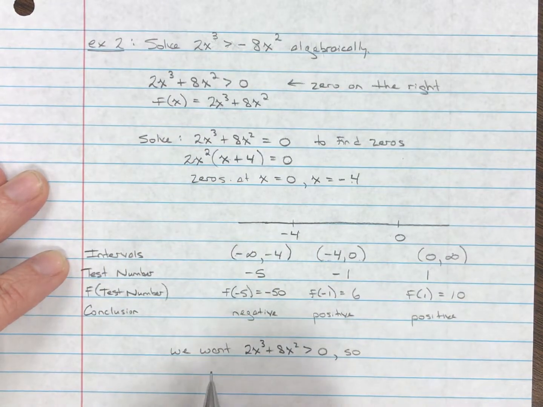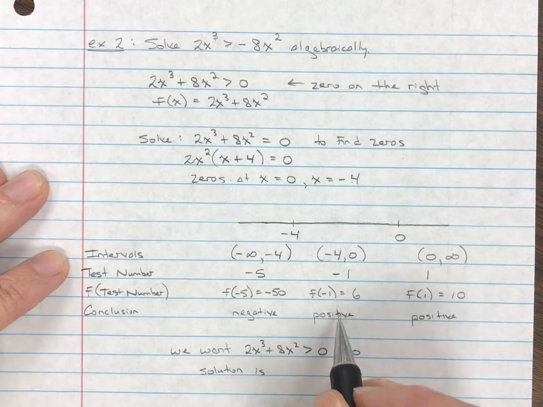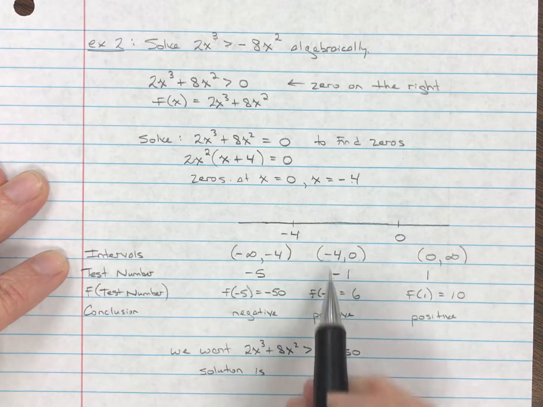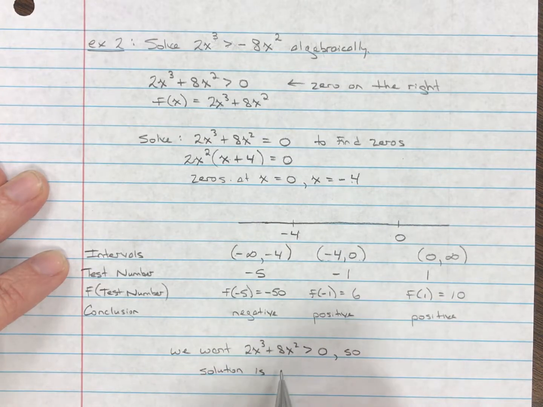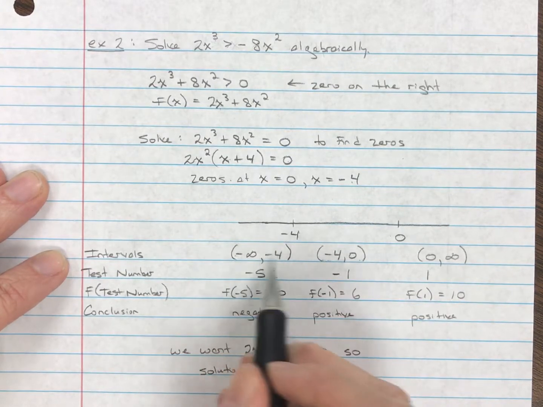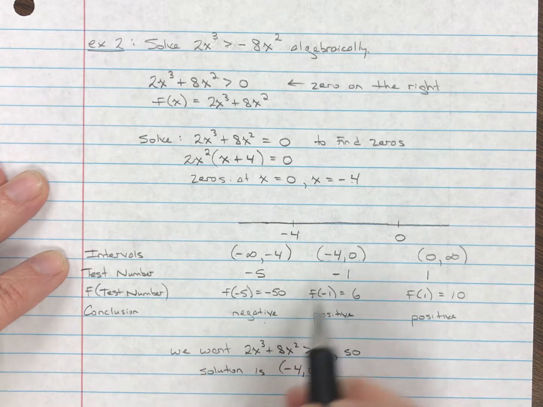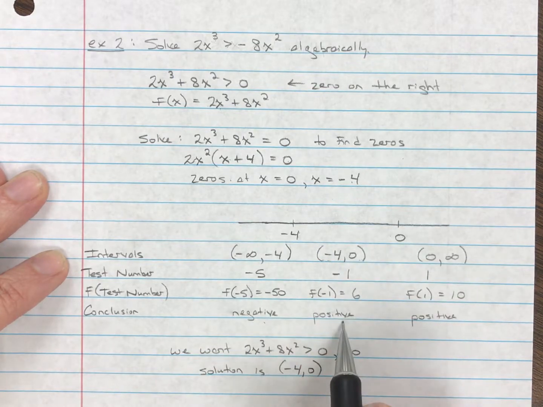So, when is it positive? The solution is, well, it's positive in the interval between negative 4 and 0. In the first interval, it's negative. That's not going to work for us. This interval is positive. Union, it's also positive in this interval.